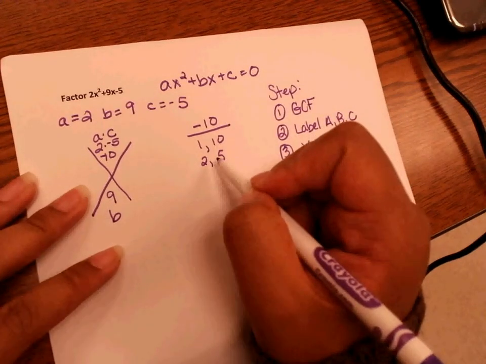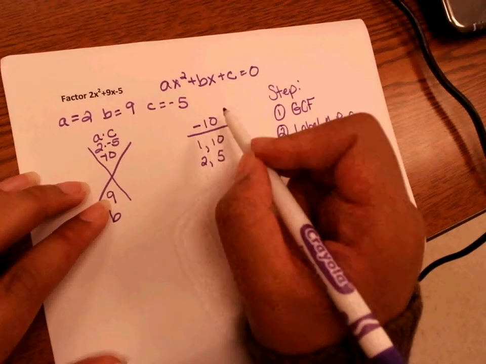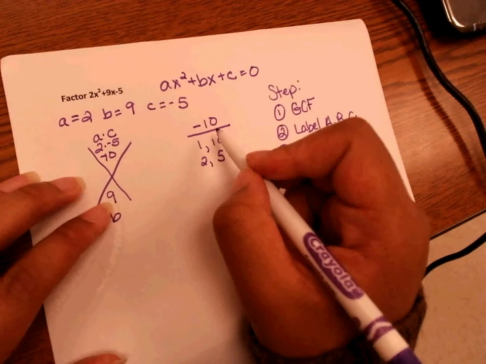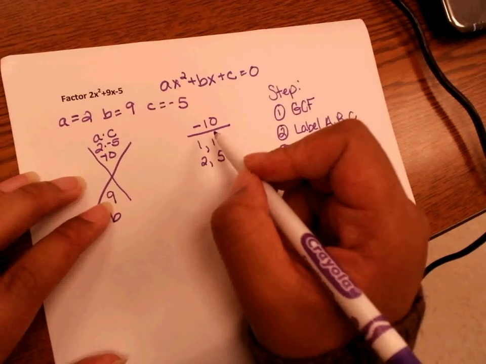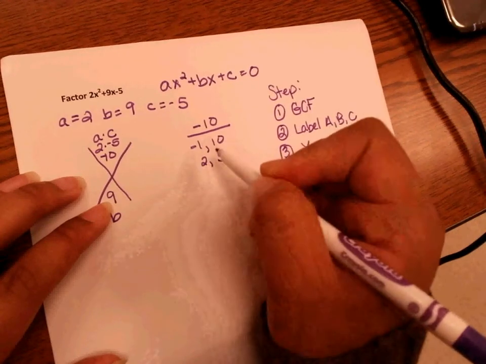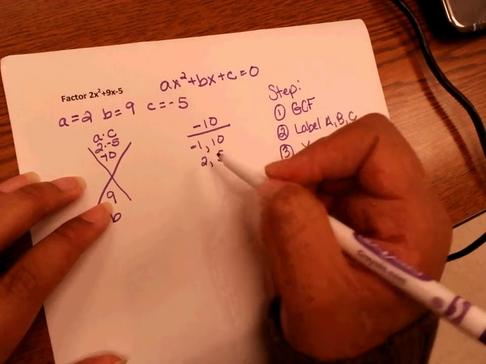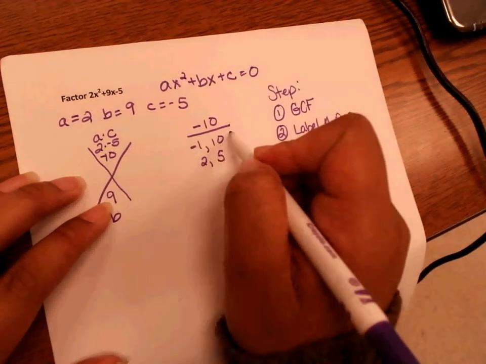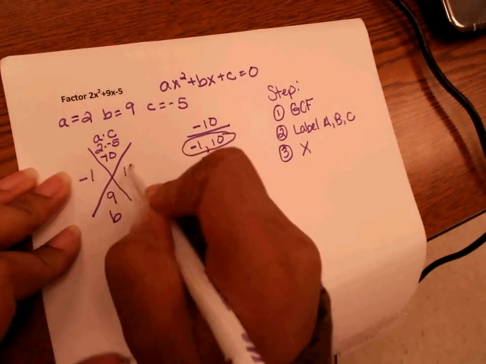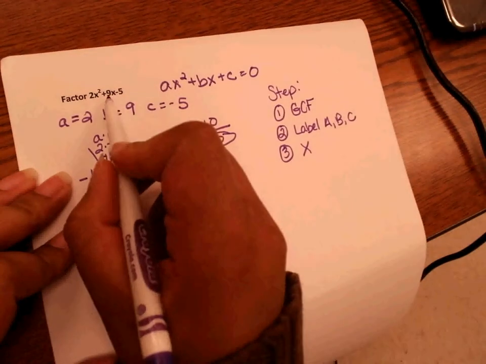So I look here, since this number is positive and this number is negative, that means I want one of them to be negative. So I look at my B value right here and I see that it is positive 9, but when I multiply, I want negative 10. So that means I want negative 1, because negative 1 plus 10 is 9, or 10 minus 1 is 9. From there, remember, I take these two values and I plug them into my X games. And then remember, the point of doing this is to change the 9x.